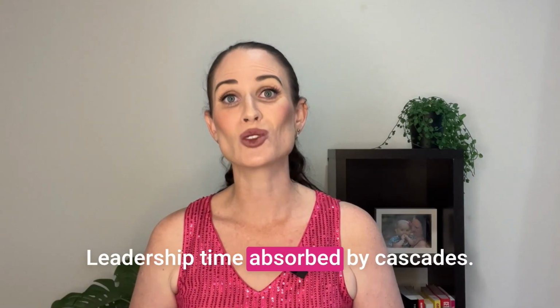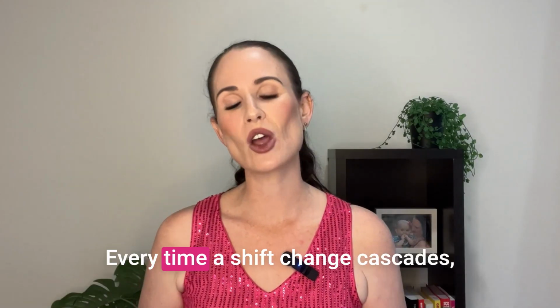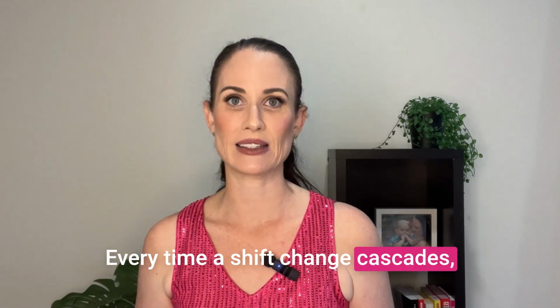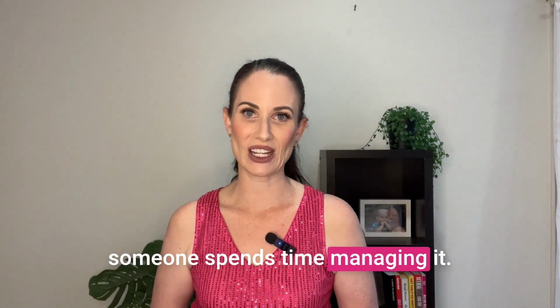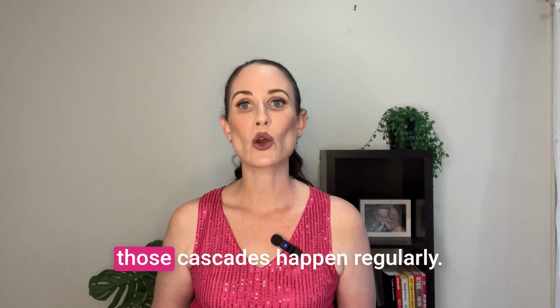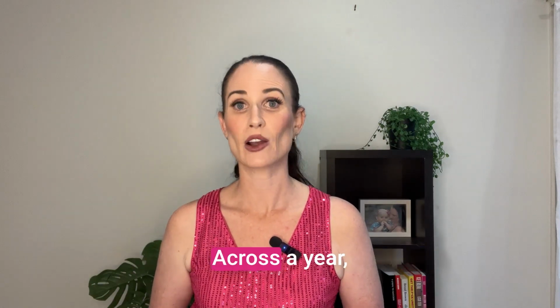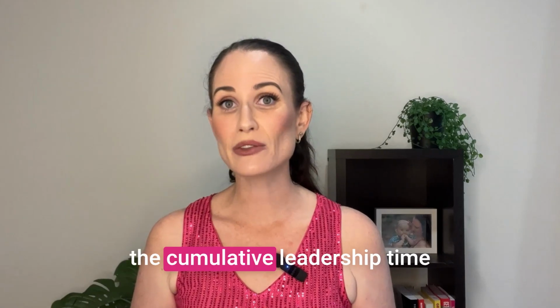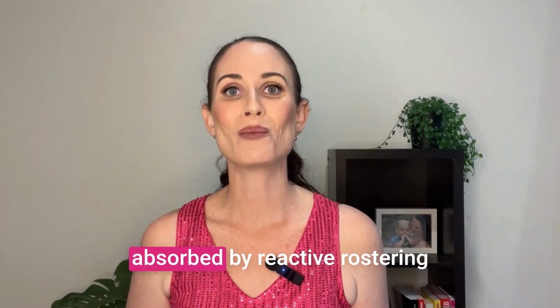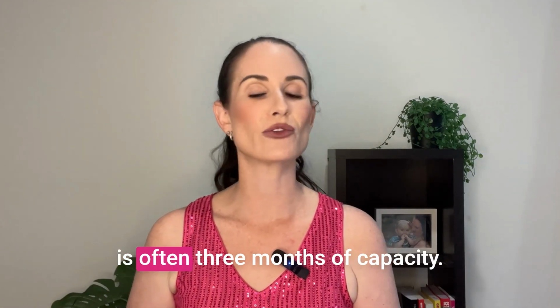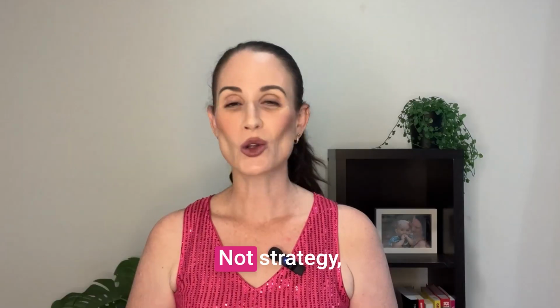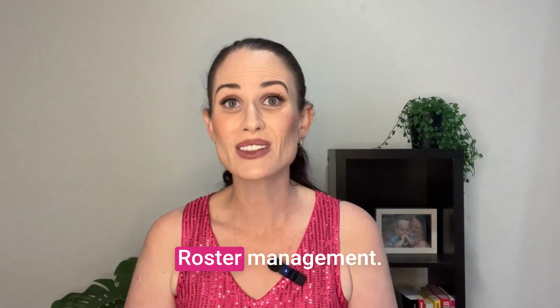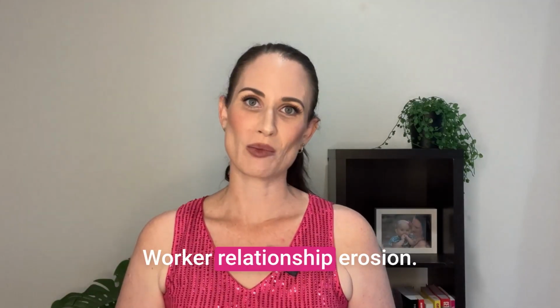4 costs of a fragile roster. Leadership time absorbed by cascades. Every time a shift change cascades, someone spends time managing it. In a fragile roster, those cascades happen regularly. Across a year, the cumulative leadership time absorbed by reactive rostering is often 3 months of capacity, not strategy, not growth, roster management.